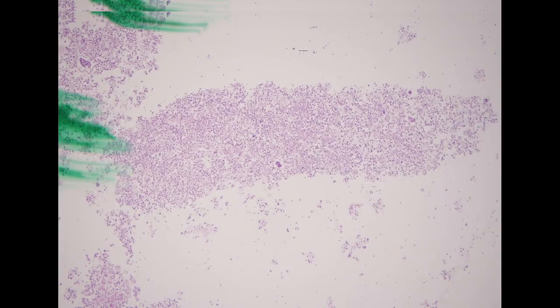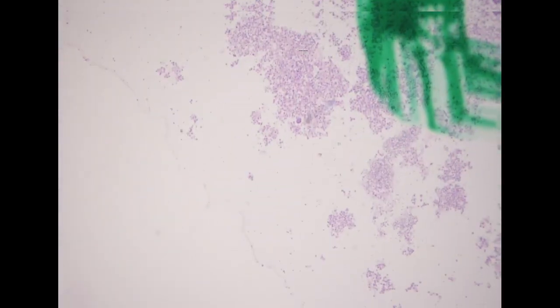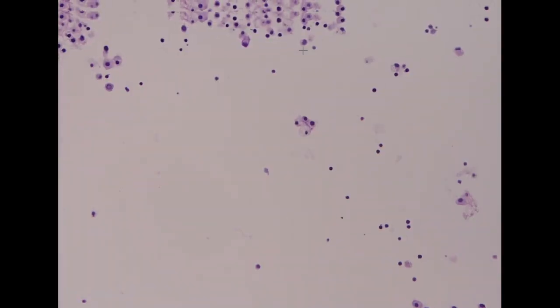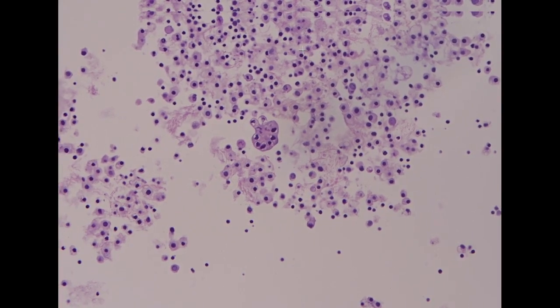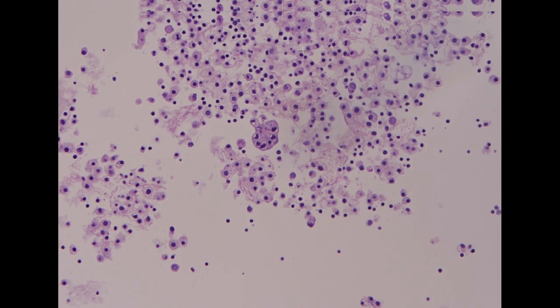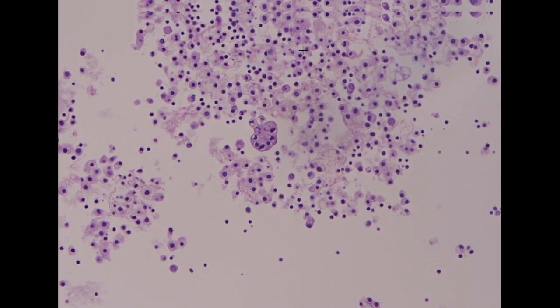However, just like I said, this is relatively unusual as the first presentation of the patient. Hence, the specimen shows very scant tumor cells in the cytospin preparation. The cell block seems to have more cells that we can see here.